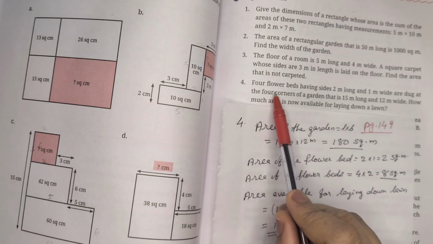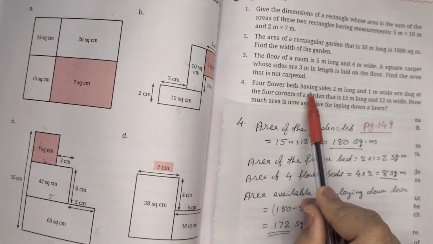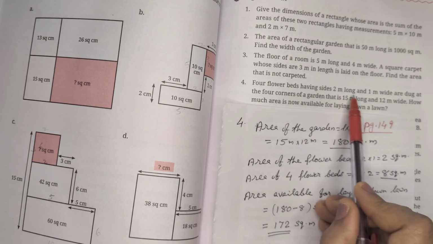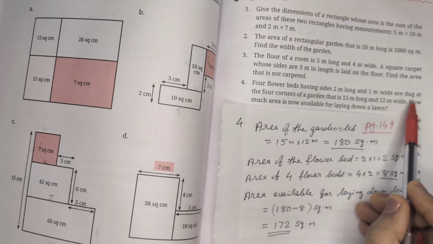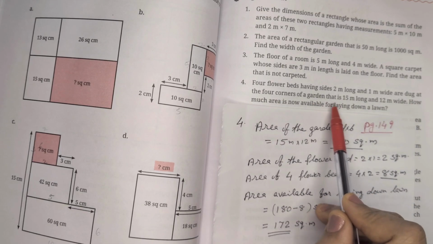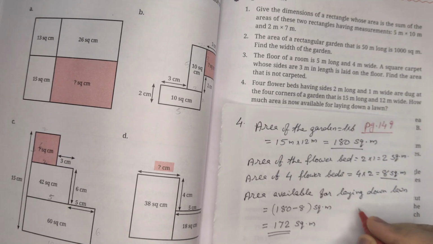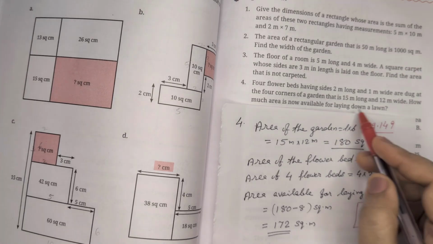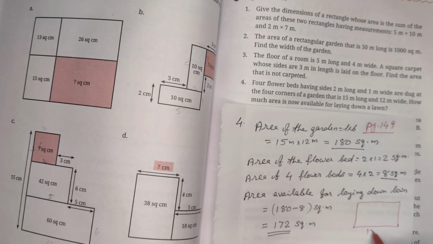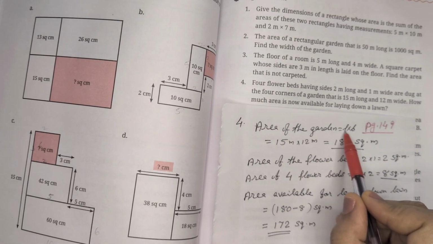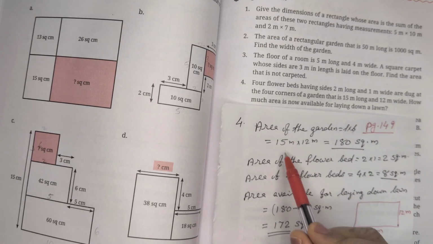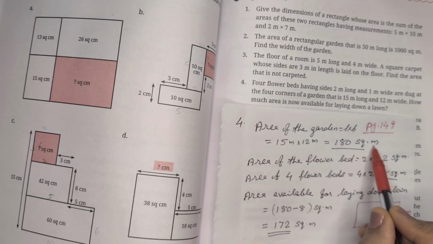Fourth question, four flower beds having sides of 2 meter long and 1 meter wide are dug at the 4 corners of the garden, that is 15 meter long and 12 meter wide. So there is a garden in rectangle shape. Length is given 15 meter and width is 12 meter. So we can find the area of the garden. Rectangle, so length into breadth, 15 into 12, 180 square meter.